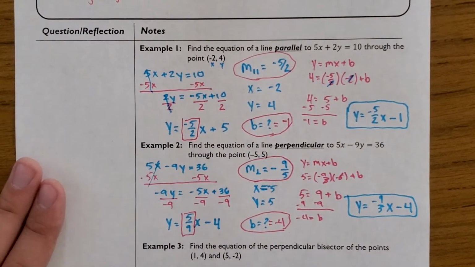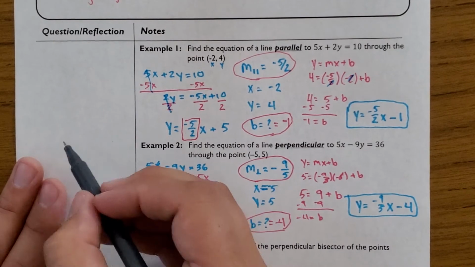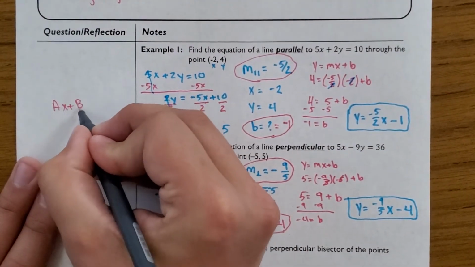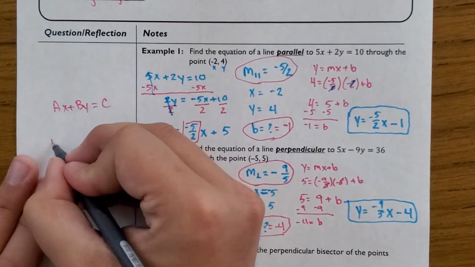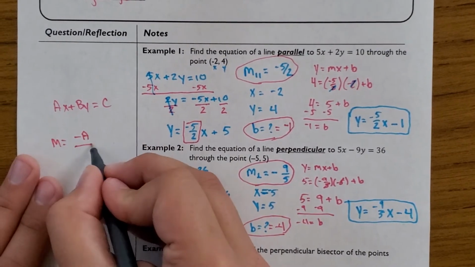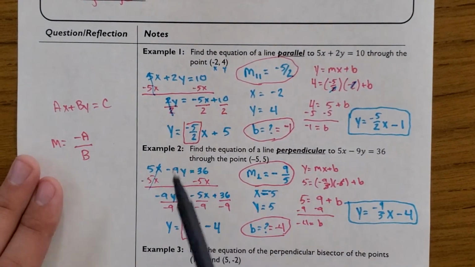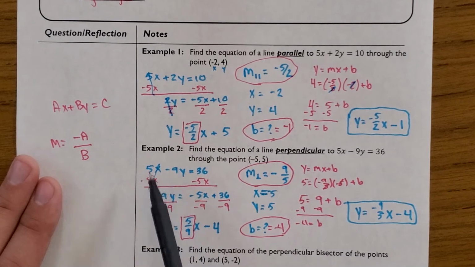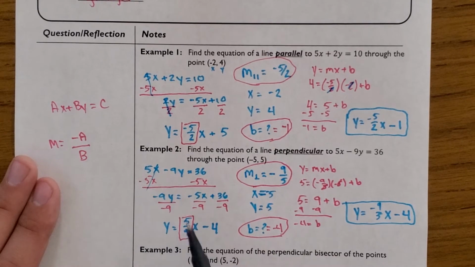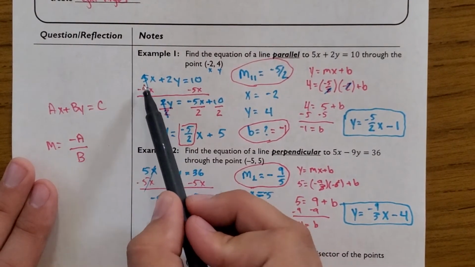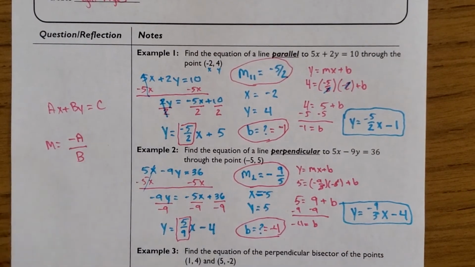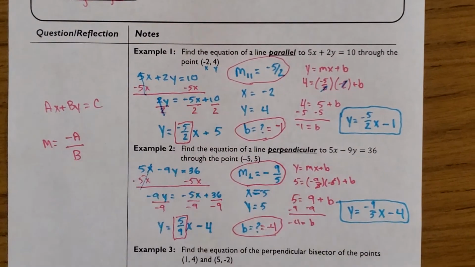So as a good shortcut that you might want to add to your little questions and reflections, if an equation is in standard form, ax plus by equals c, well, the slope is really easy to find. It's just negative a, the opposite of a, over b. Make sure you keep whatever signs in front of b. Like right here, in front of b was a negative 9. So the opposite of a is negative 5 divided by negative 9, which would give us 5/9. The opposite here is negative 5 divided by positive 2, negative 5 over 2. So you can always get that answer just by changing the sign of the first one and dividing by whatever sign is in front of y.